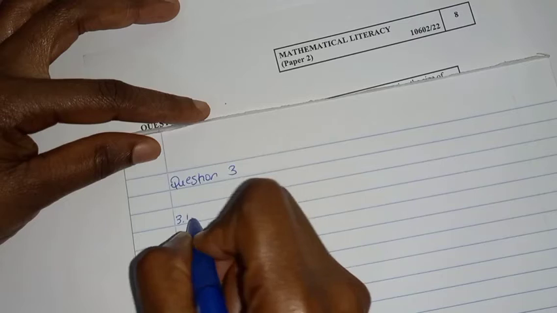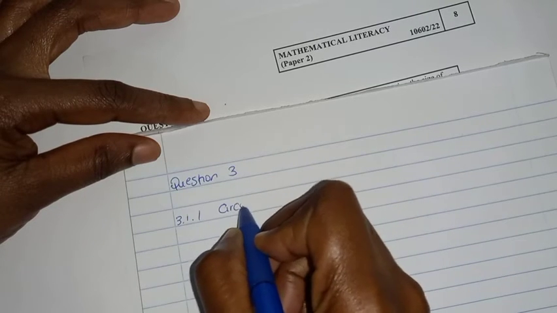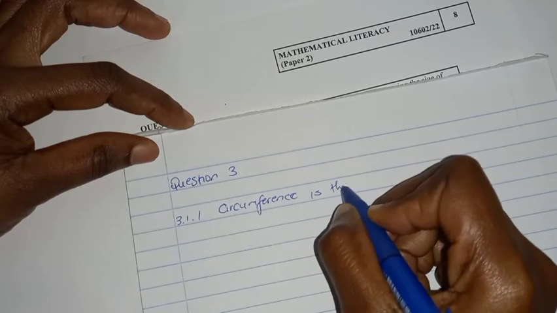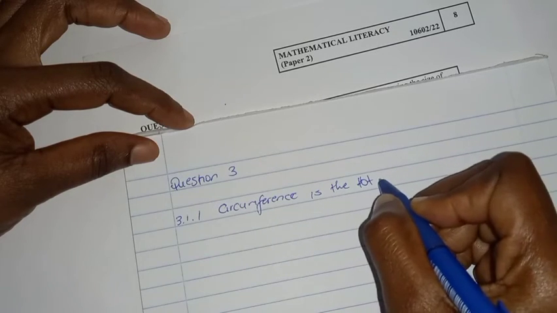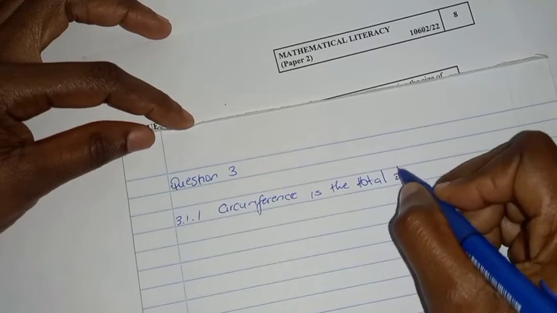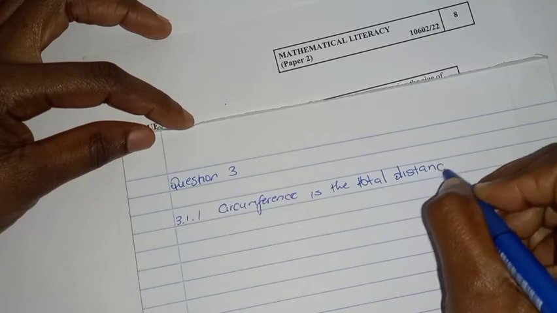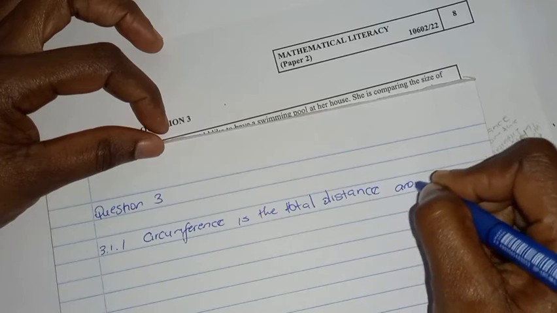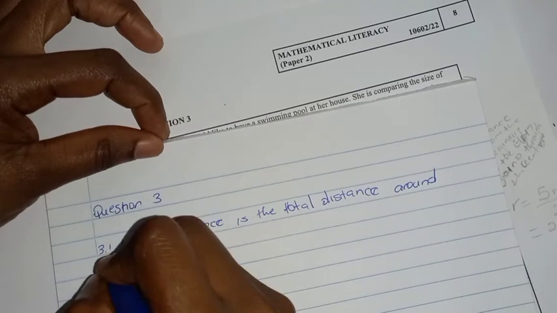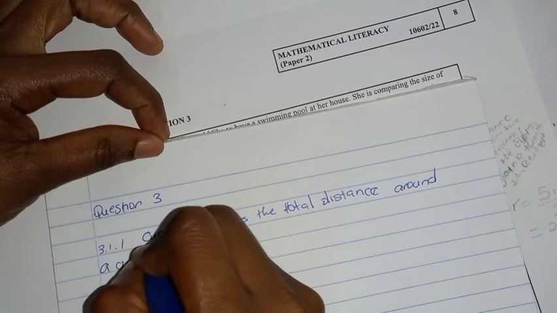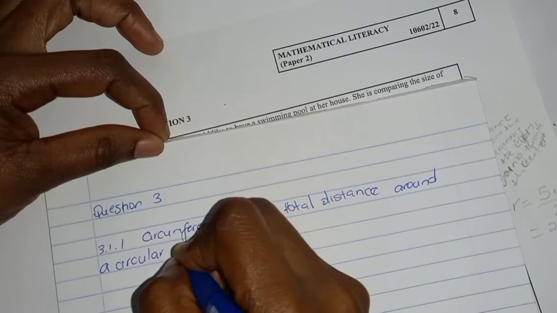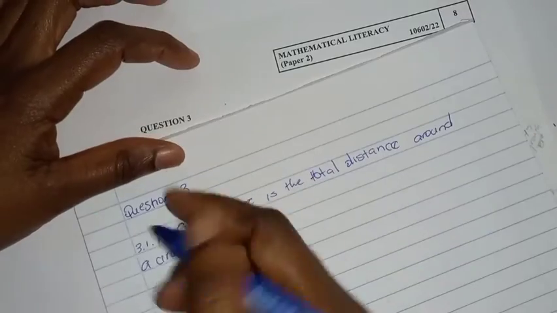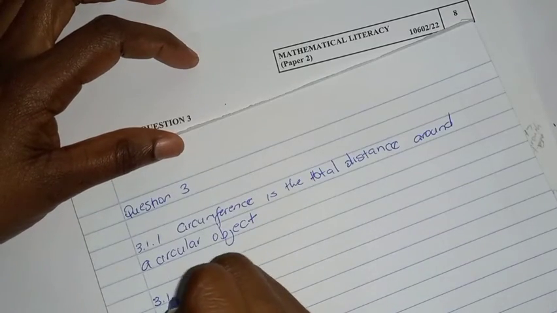So 3.1.1, circumference is the total, the whole thing, distance. Remember, circumference is a distance. Also important to write that, around a circular object, right? Or a circle. I don't know why I went for circular.